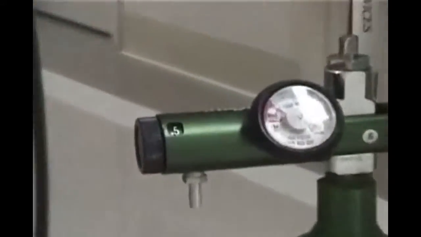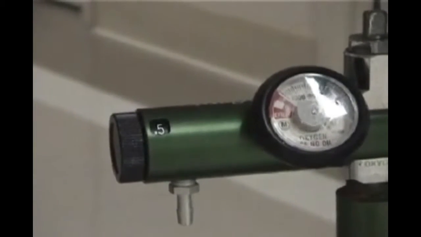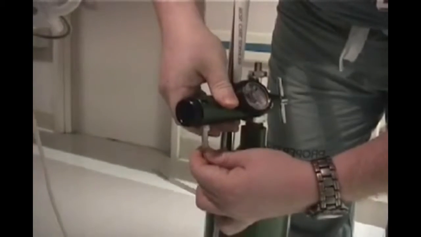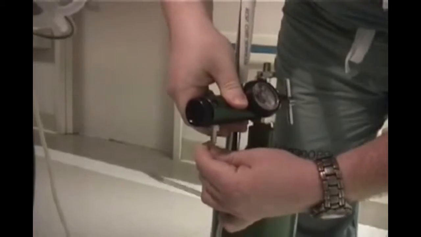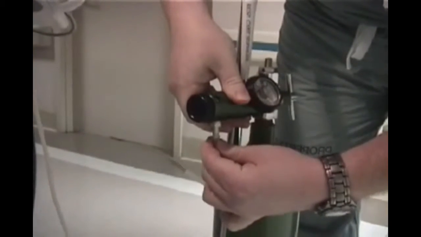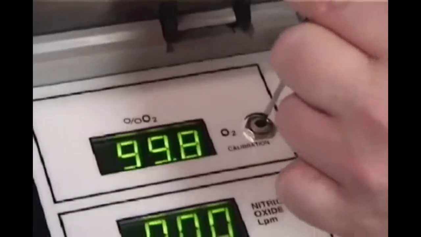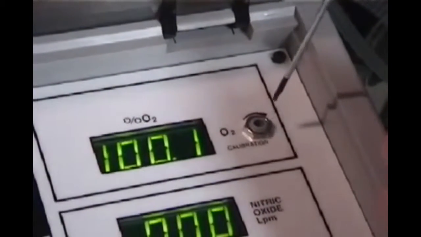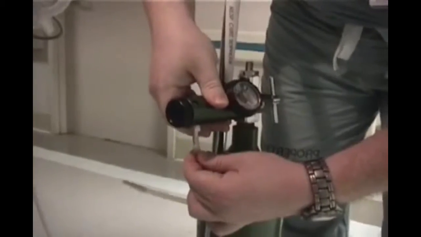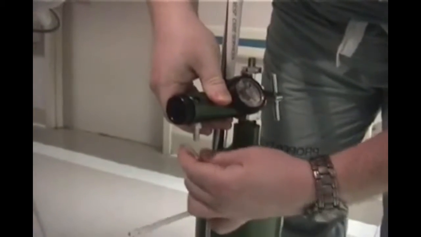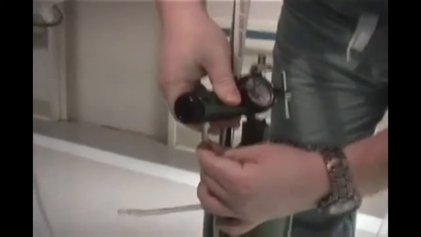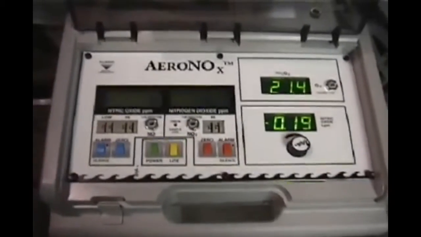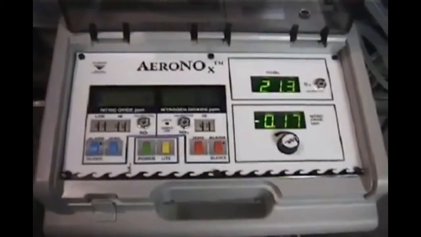Turn the O2 flow on to 1/2 liters. Connect the cal circuit to the O2 flow meter with the flow running. Allow the FiO2 on the analyzer to stabilize and adjust to 100%. Next, disconnect the cal circuit from the flow meter to allow the entrainment of room air for the low cal. After the value has stabilized, adjust to 21%.